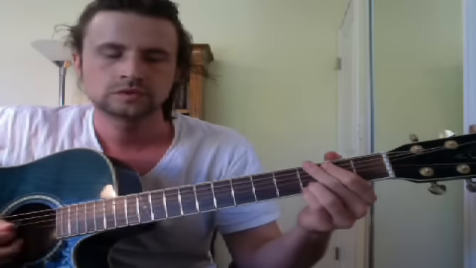So that's C, A minor, F, G. See how kind of smooth that was? Somehow adding that 5 chord makes it much less clunky to the ear.